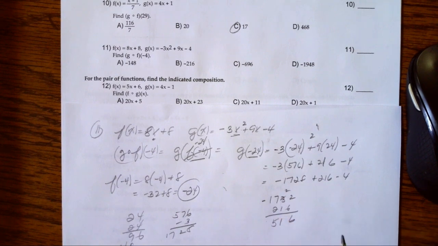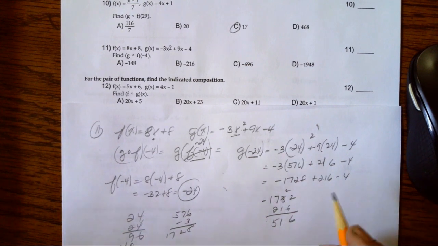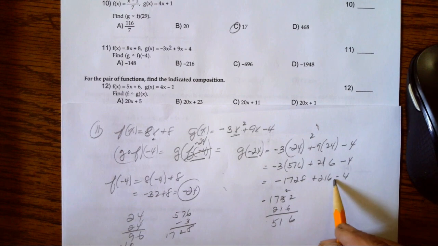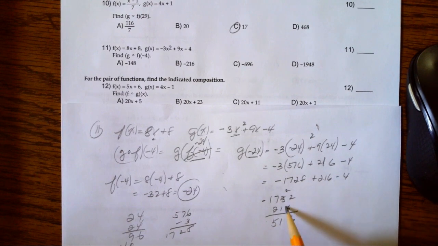What happened here, ladies and gentlemen? What happened here? I'm coming up with something that's not one of the answers. A negative 732 and a positive 216. What am I got here? 6125. I'm getting 1516. That's not one of the answers.